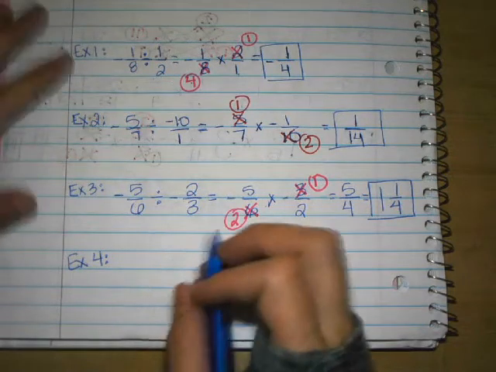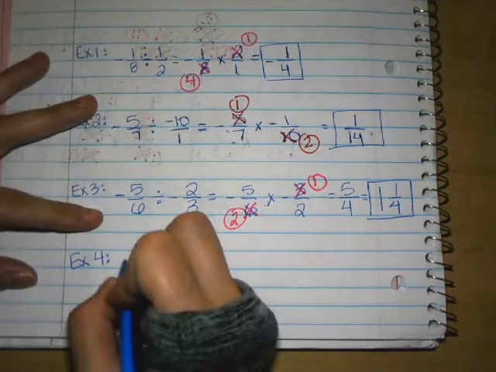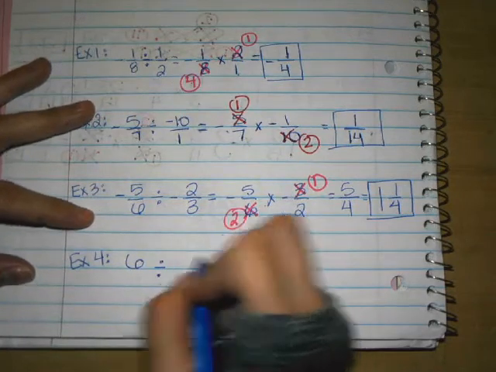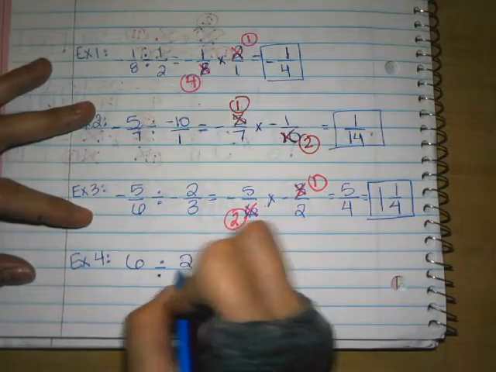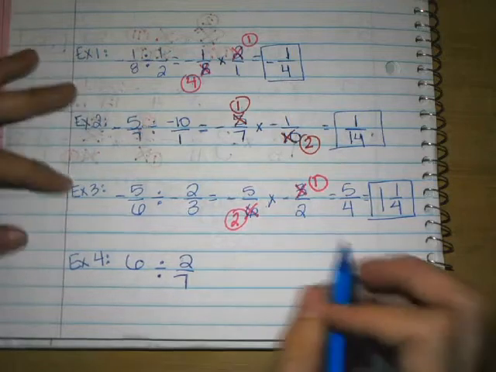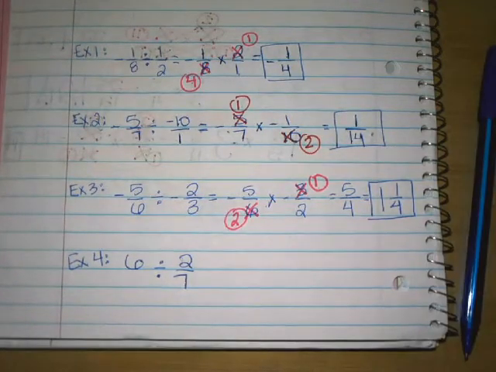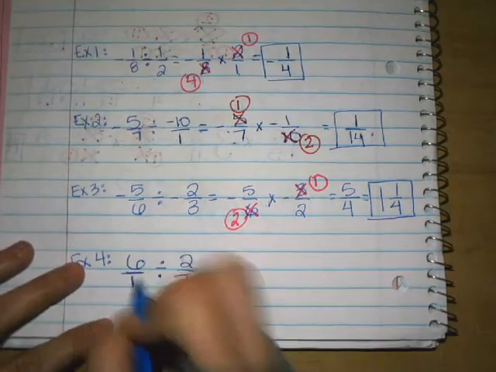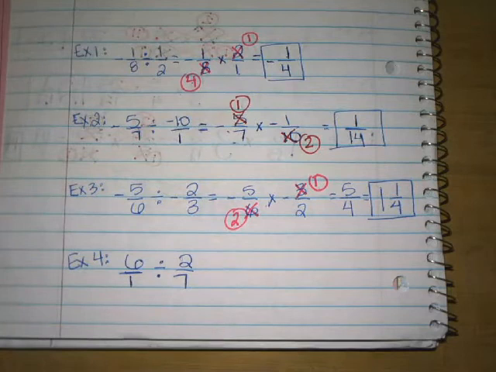Let's do 6 divided by 2 sevenths. 6, both positive. 6 divided by 2 sevenths. What's the first thing I need to do? Good. 6 goes over what, everyone? Please make sure that you are putting that 1 underneath. It's always there. You just don't see it.